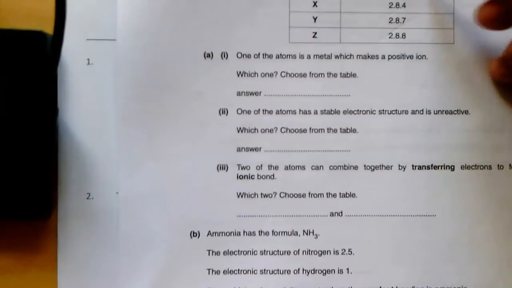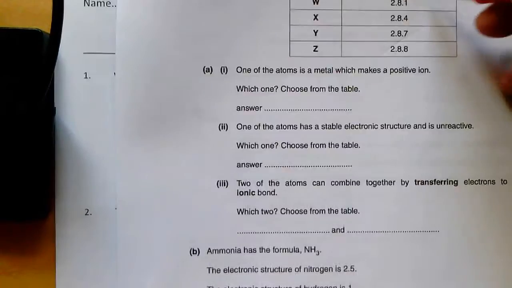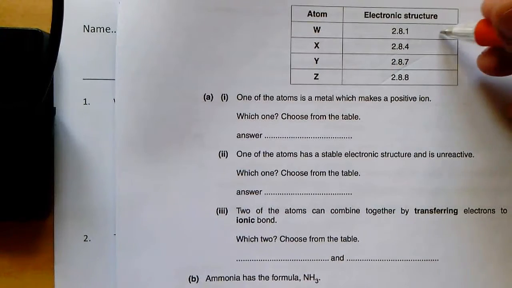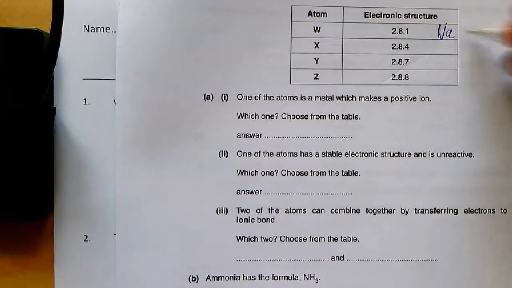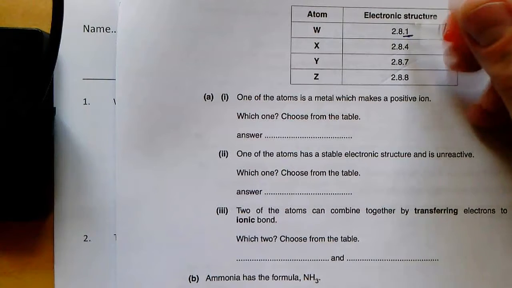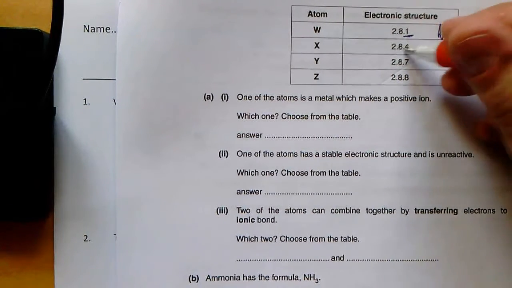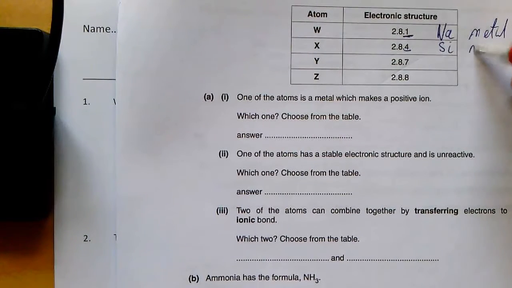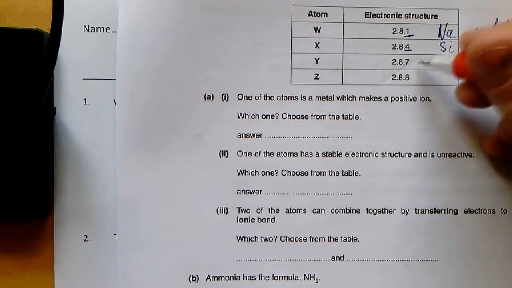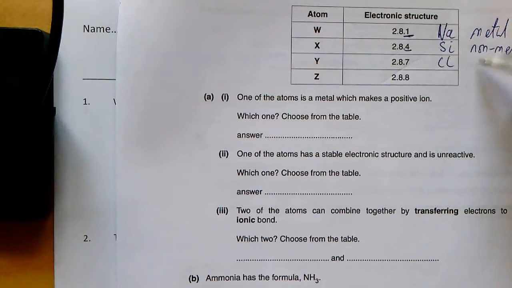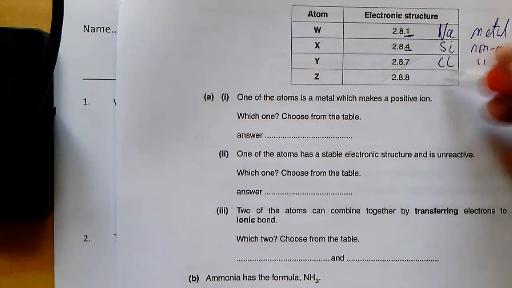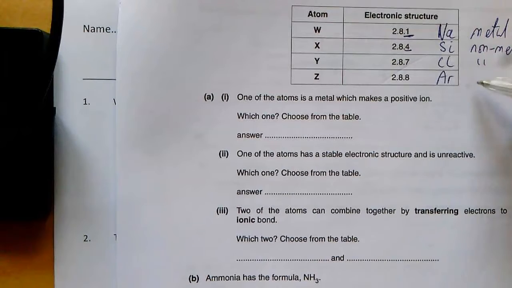So here are some atoms. Which one makes a positive ion? We could use a periodic table to identify them. 281 is sodium, in group 1 of the periodic table, so we know it's a metal. 284, if we look at group 4, below carbon, that's silicon, a non-metal. 287, that's chlorine, another non-metal. And 288, that's argon, a non-metal, but it's got a full outer shell, and we could even say unreactive, because it's a noble gas in group 0, so it won't react.